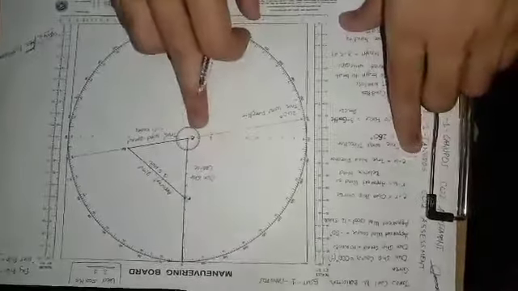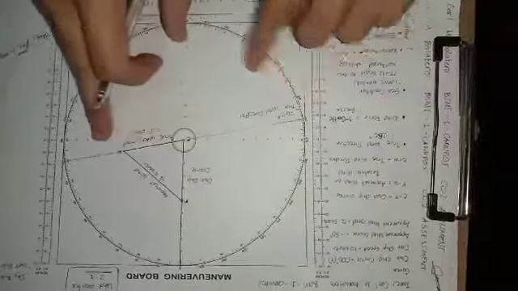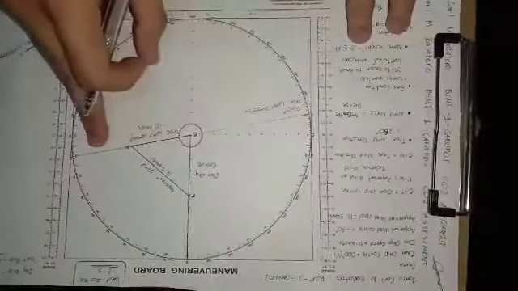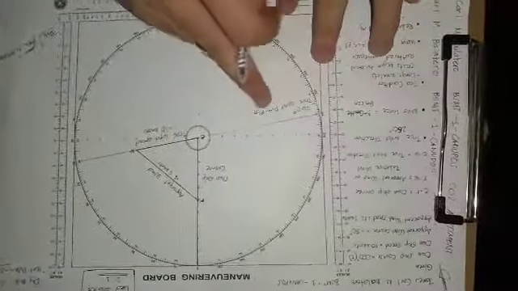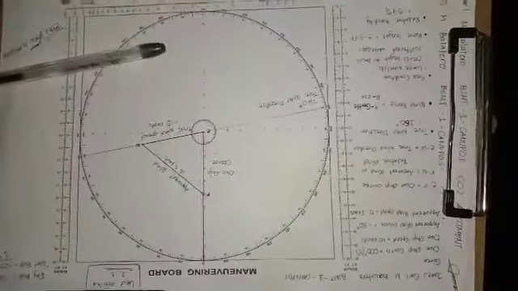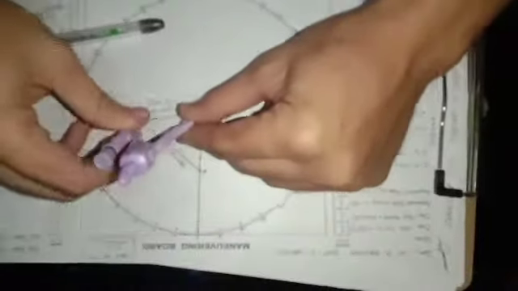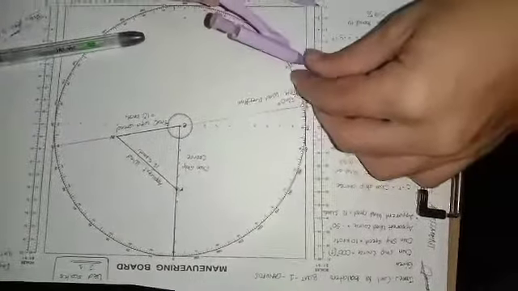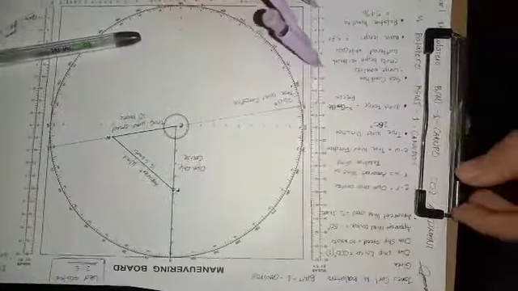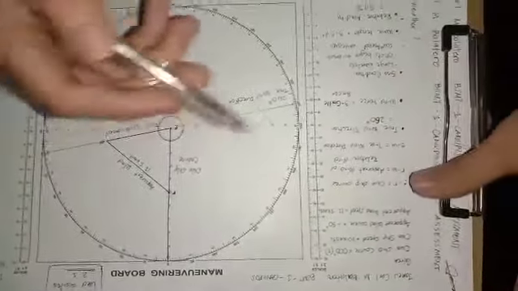Then the EW is the true wind speed and the true wind's direction. So the true wind's direction is 260 degrees and the true wind speed is 10 knots. So in order to get that, we use the divider from E to the W. E to W. Then go use the scale, 2:1. Then we get 10 knots.